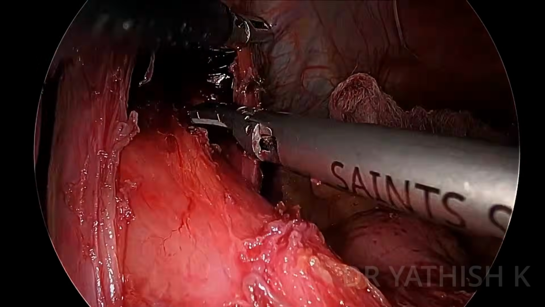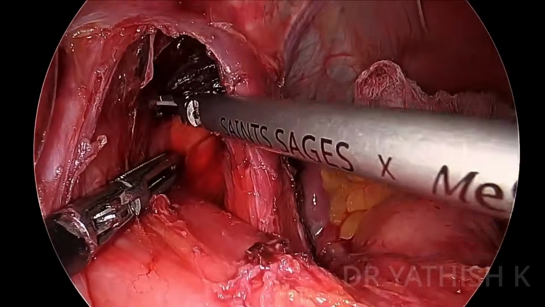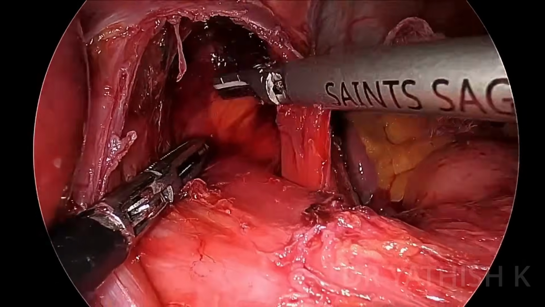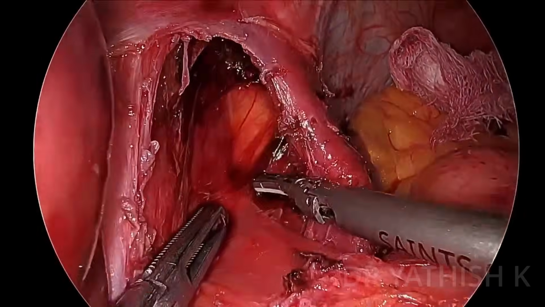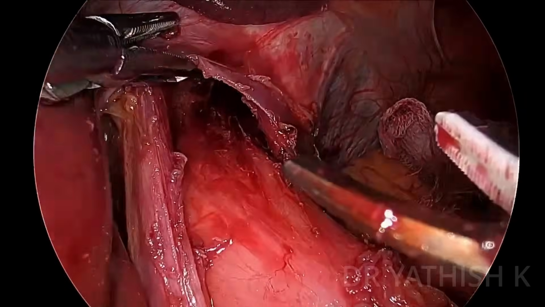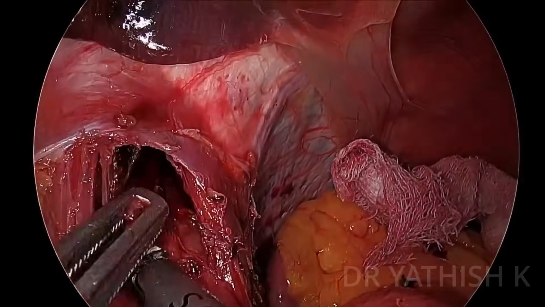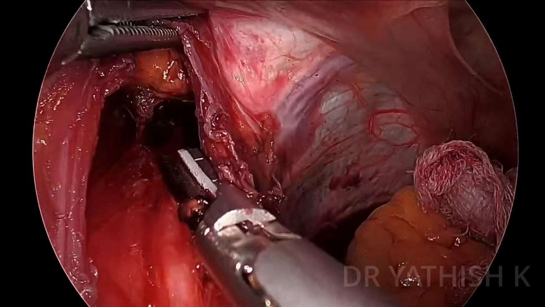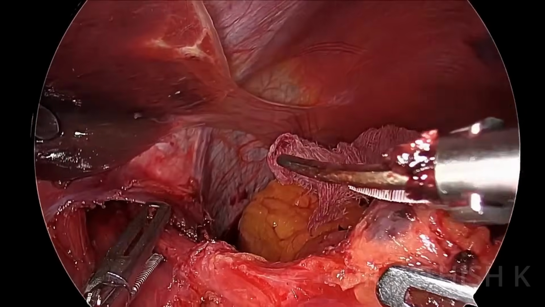So you see, I'm reaching to the root where the vagus divides into anterior and posterior. It's better to identify the nerve a bit proximally than distally, because distally your nerve will branch out, whereas proximally you'll just have one single trunk. That's what I'm trying to do.